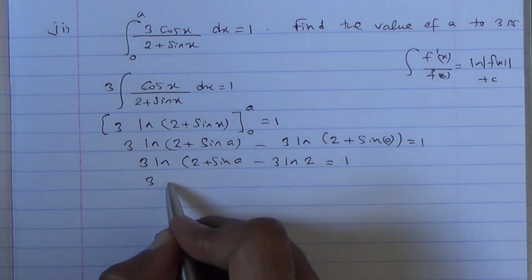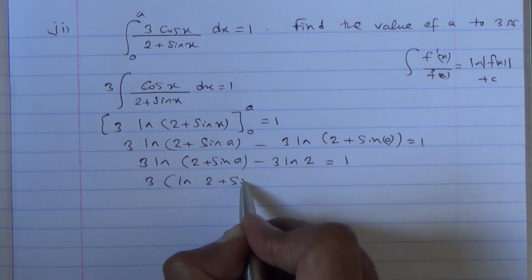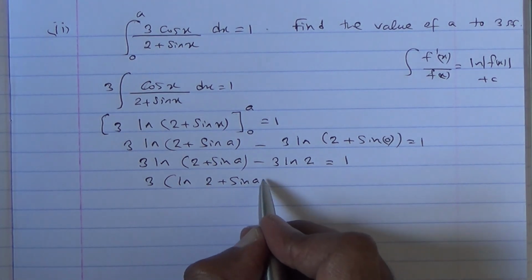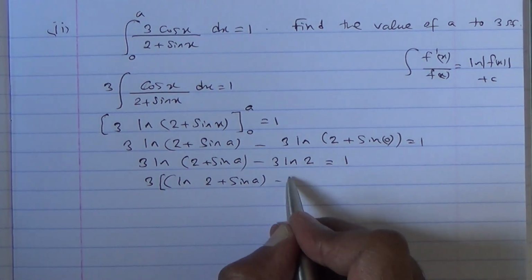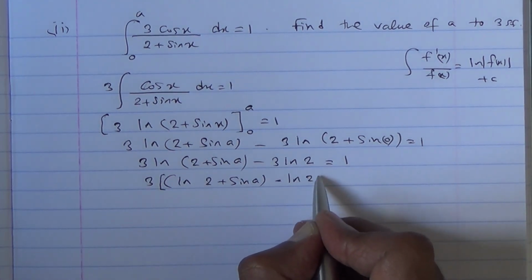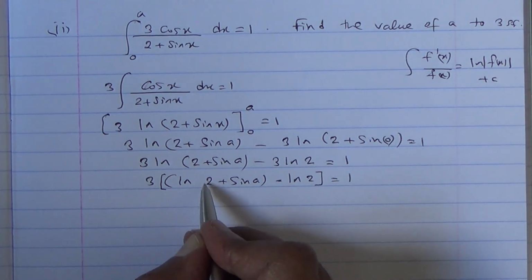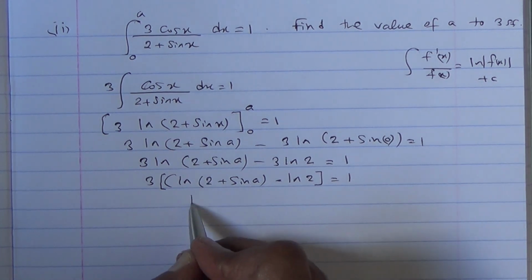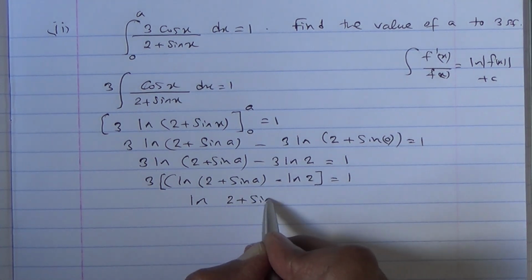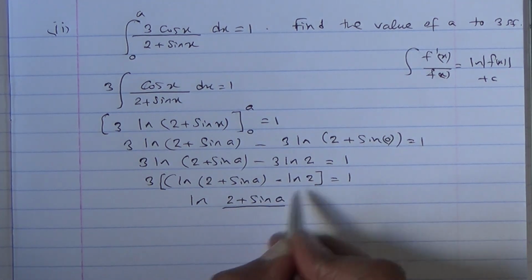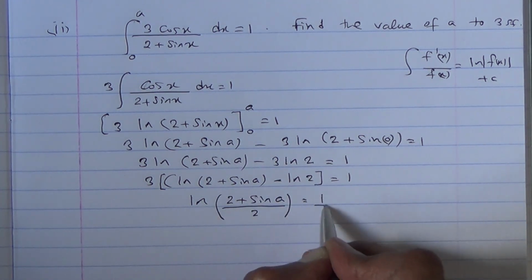The 3 can come out, so I've got ln 2 plus sine a, minus ln 2, is equal to 1 over 3. Applying the properties of logarithms, ln of 2 plus sine of a divided by 2 is equal to 1 divided by 3.